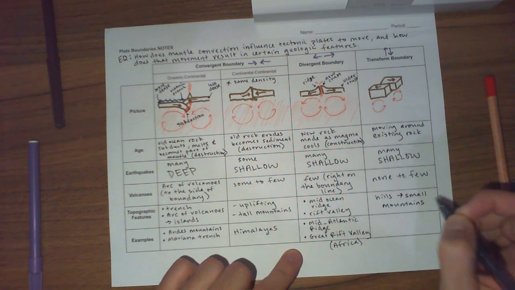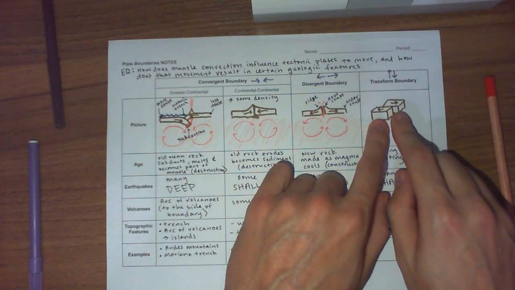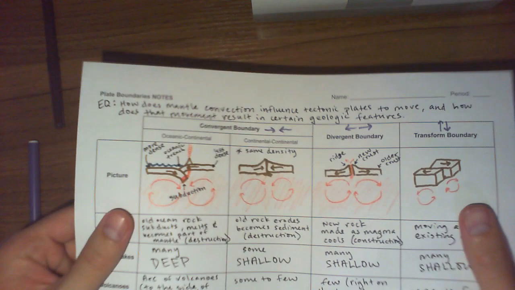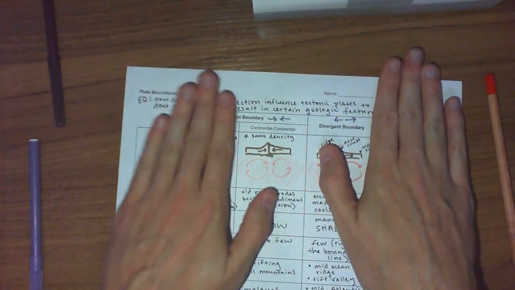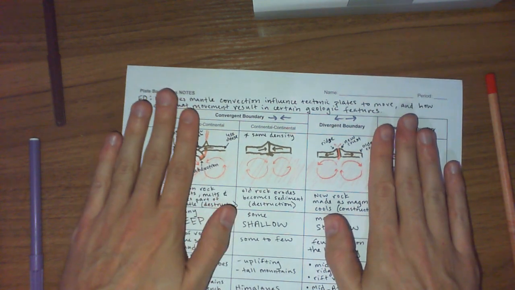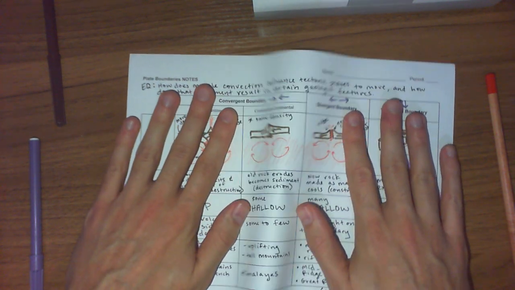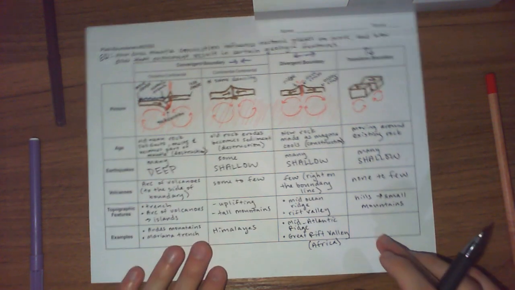And the reason why we get some mountains is because, again, these don't slide perfectly past each other. We tend to see that, like, let's say this was the actual crust, this piece of paper. If I try moving this side this way and this side this way, it tends to start crinkling it up. And that's what kind of causes some of these hills and stuff. But they're not going to be super tall.